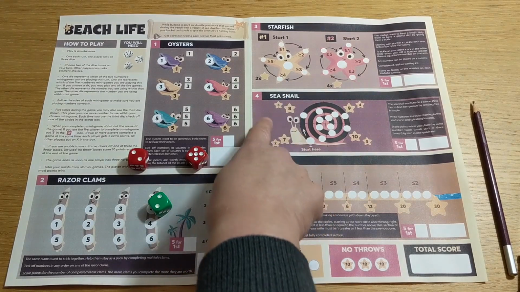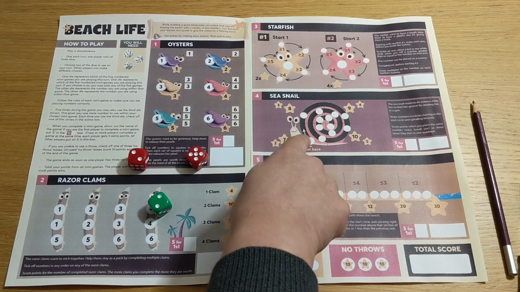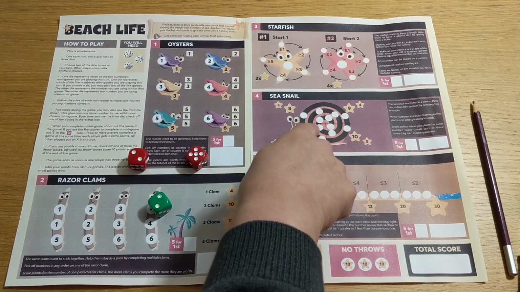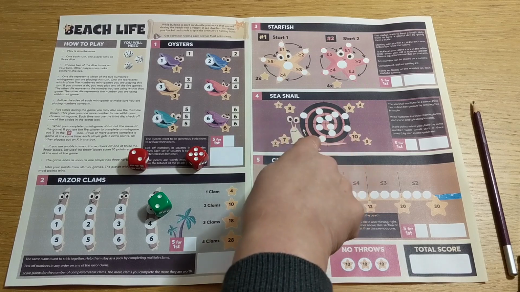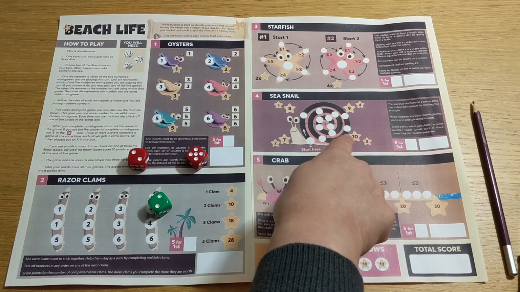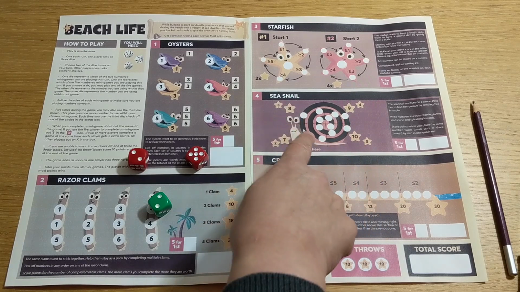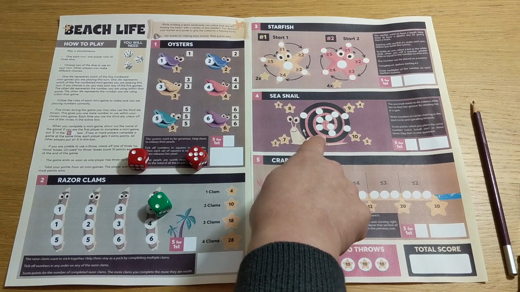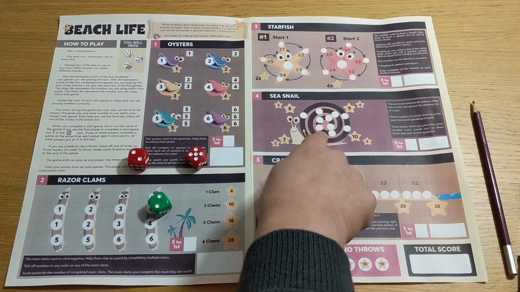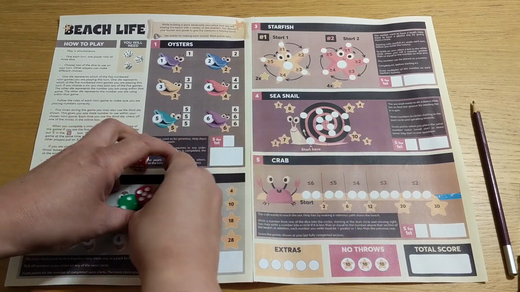So that's the starfish. Sea snail, similar to starfish, you have to start here and work around the shell. So the first number you're going to put in is going to be in this one, this one, this one, this one. You're just going to follow this line all the way around. To get points, you need to have the same number multiple times in a quadrant. So I don't know if you can see.